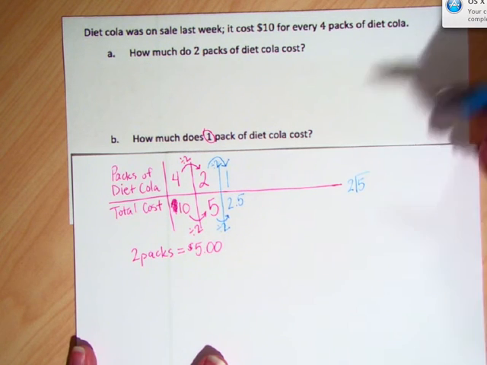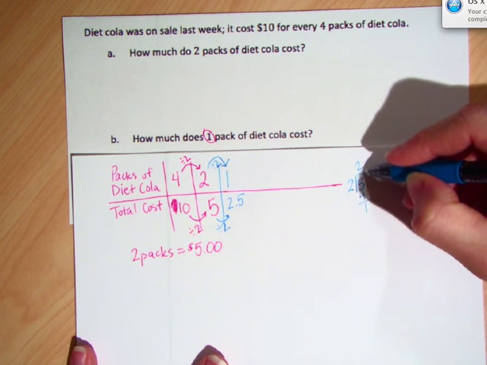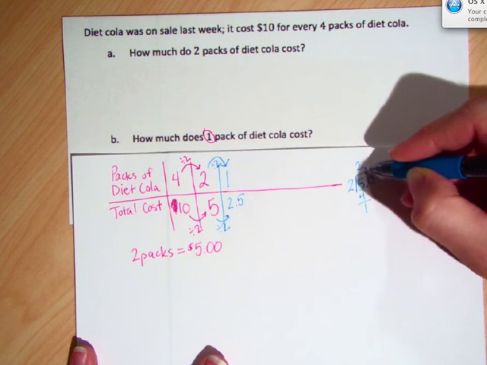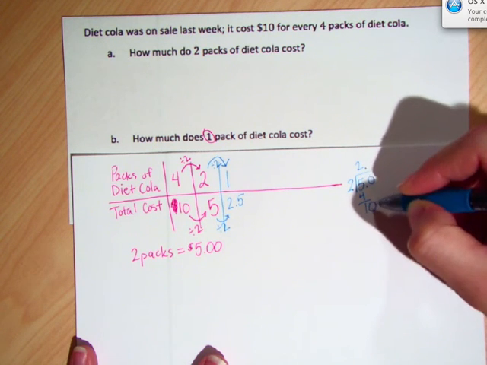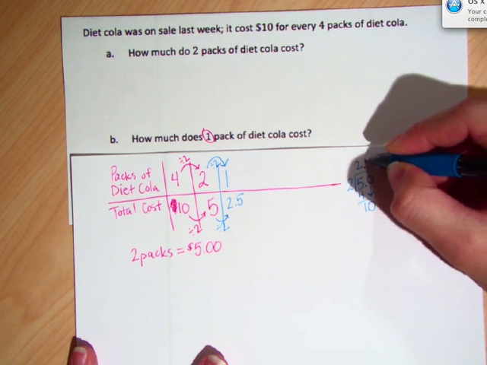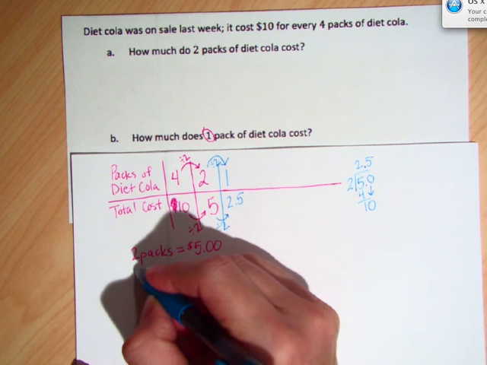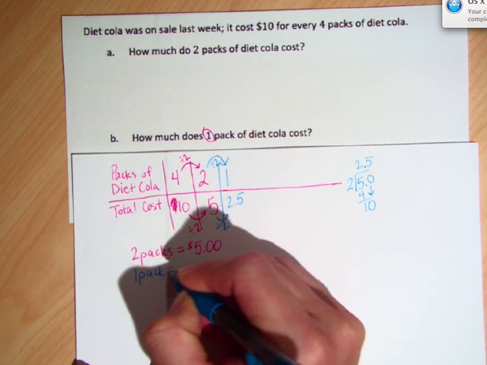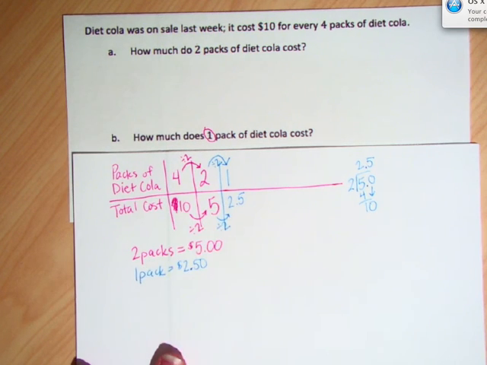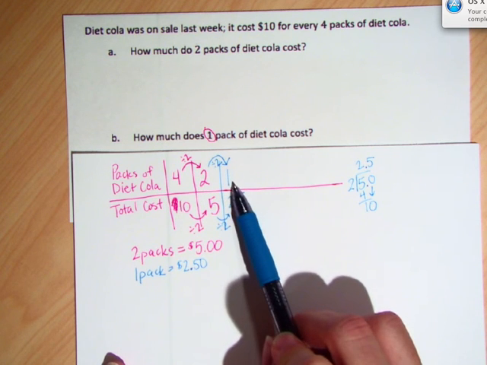I can show my work if I need to. It goes 2 times, which is 4. Now I'm working with money here, so I'm going to use a decimal. Place my decimal, put it in my answer. 10 divided by 2, so bring down the 0, is 5. So 2.5. So my answer here is 1 pack is $2.50. Using ratio tables to find unit rate.